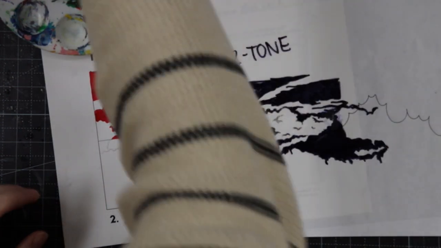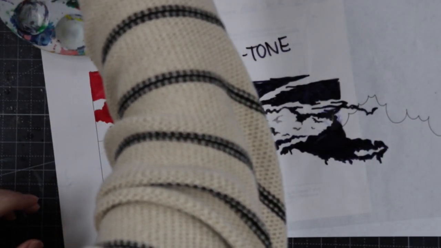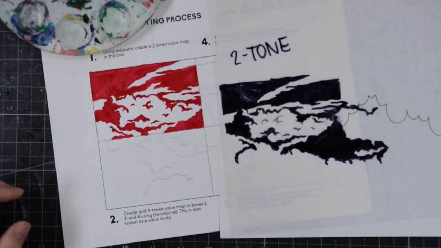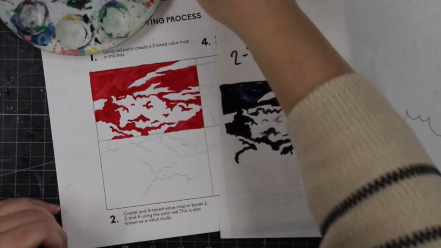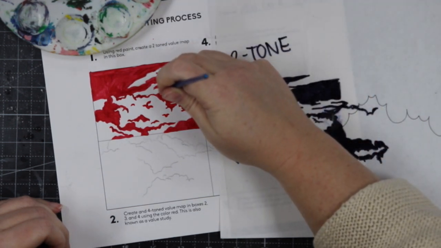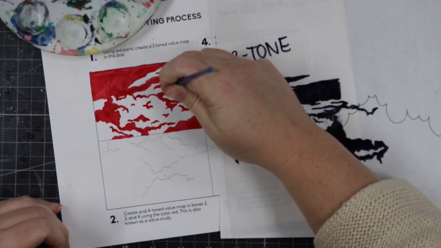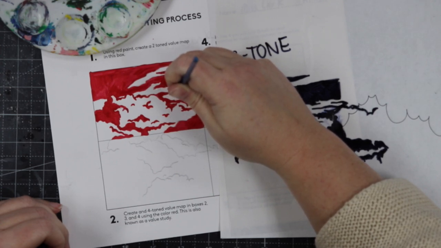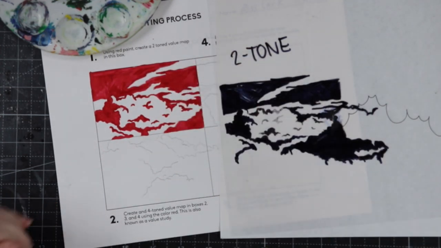But then I have one area that I need to erase, so I'm just going to use some white. I might have to layer it up a little bit. Okay, I like that better.